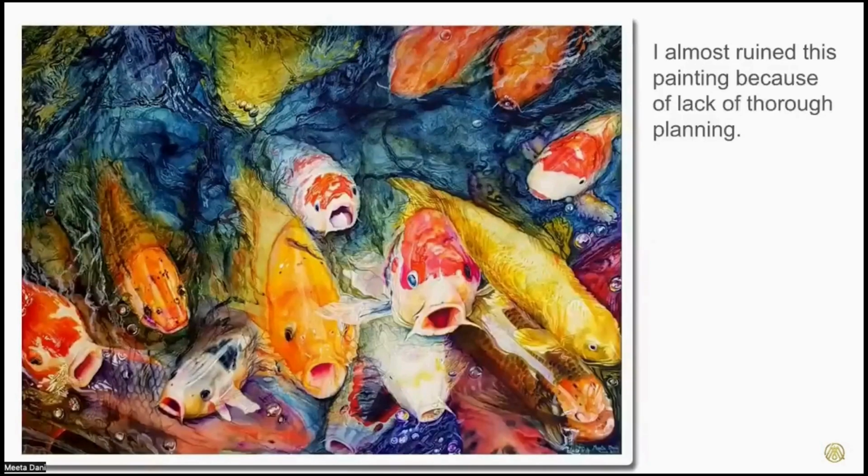Now, this is not my first or second painting. This is maybe my 11th, 12th, or 13th painting in watercolors. And at that time, I was feeling confident. In fact, I was feeling overconfident. And at that time, I was writing a book. You know what? I made a huge blunder by not doing the planning.